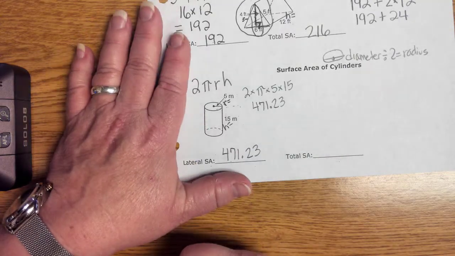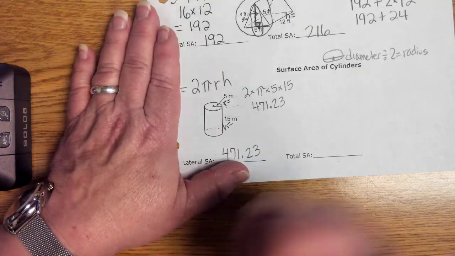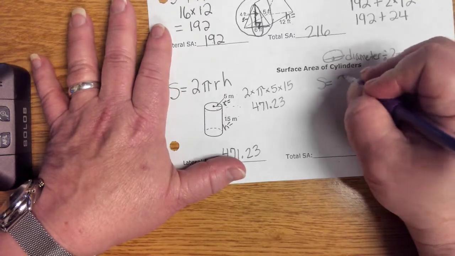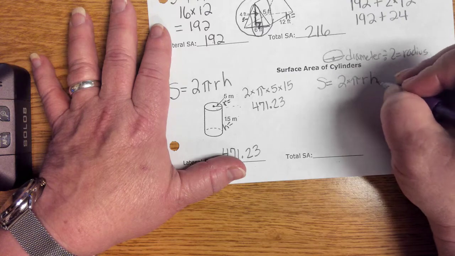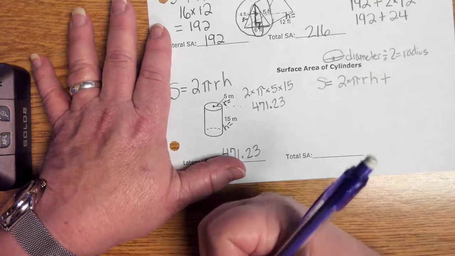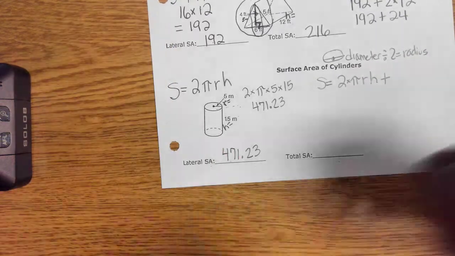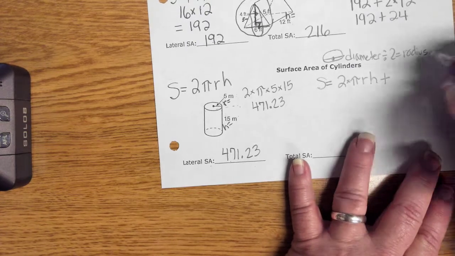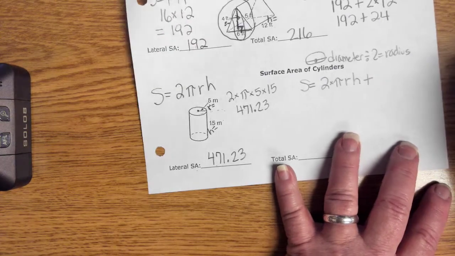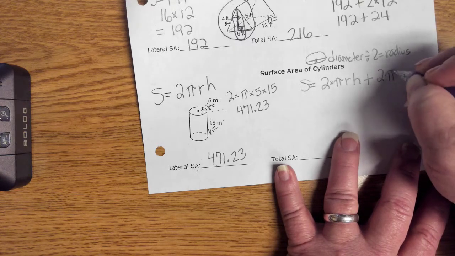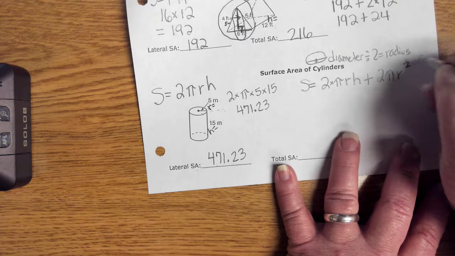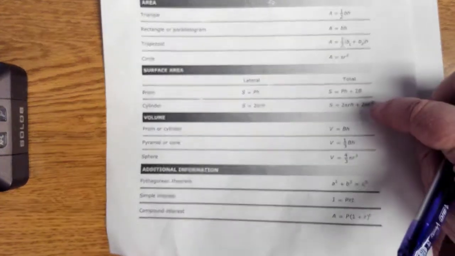Okay? So if I want my total, it's the same here. 2 times pi times radius times height plus, what do I have to add to the end of it? 2 pi r squared. 2 times pi times r squared, because that is total.